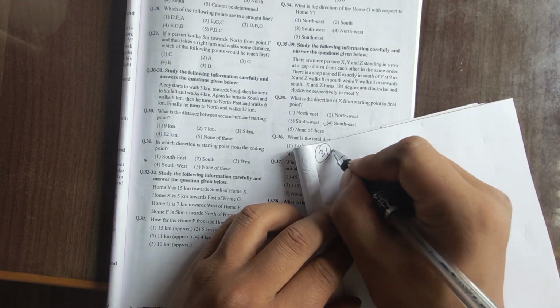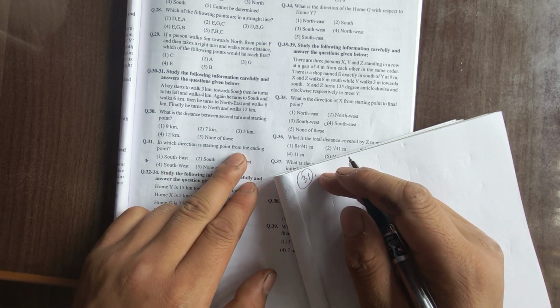Let's solve question number 31. In which direction is the starting point from the ending point?